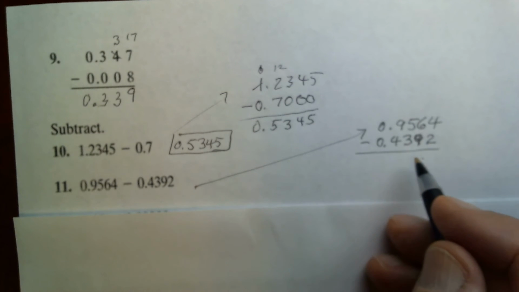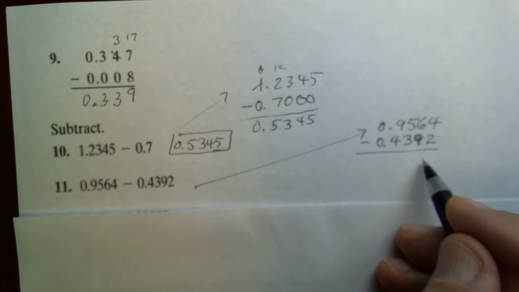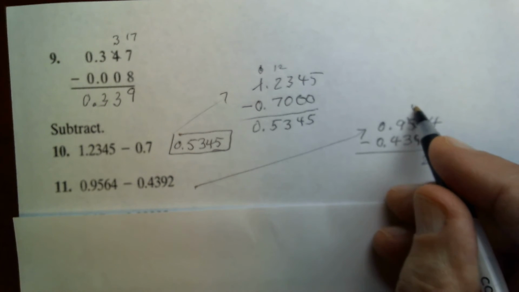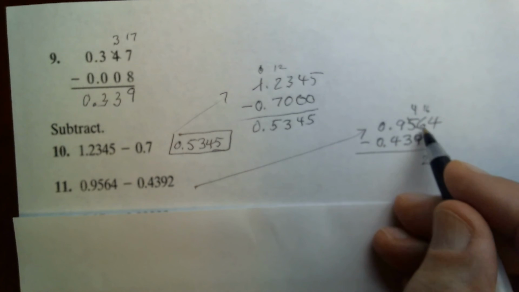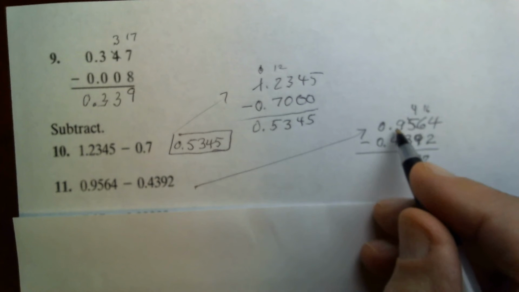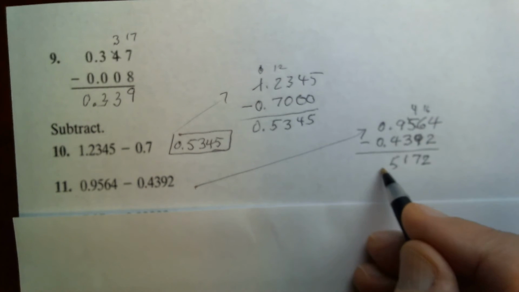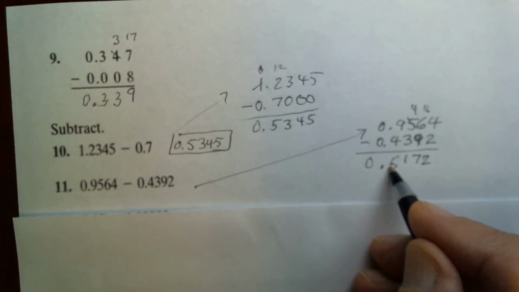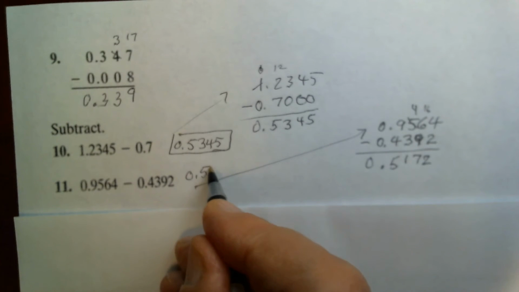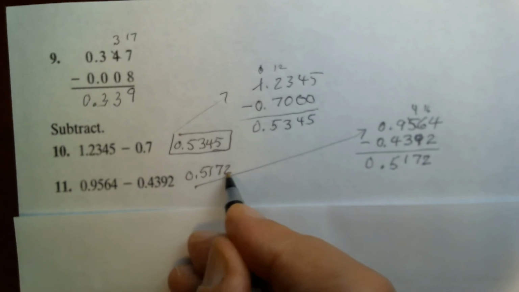Arranging these two numbers vertically and subtracting, 4 minus 2 is 2. We need to borrow from the 5, so it makes it a 4. And then 16 minus 9 is 7. And 4 minus 3 is 1. And 9 minus 4 is 5. And there's a decimal, 0.5172.